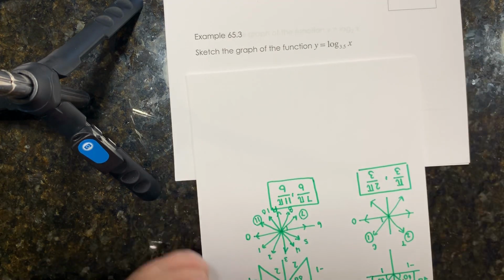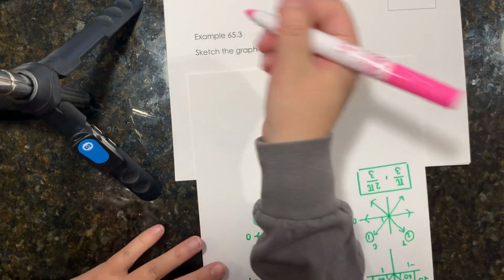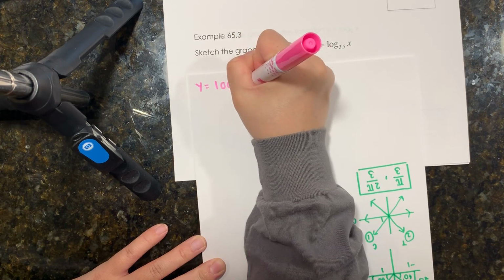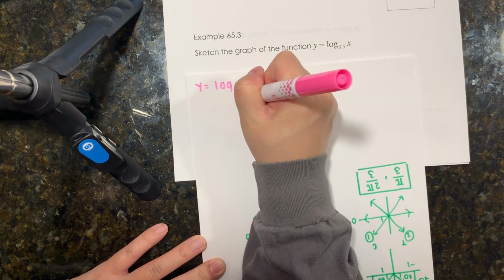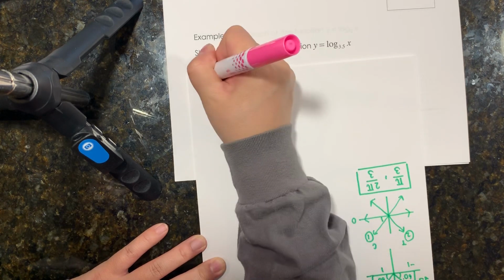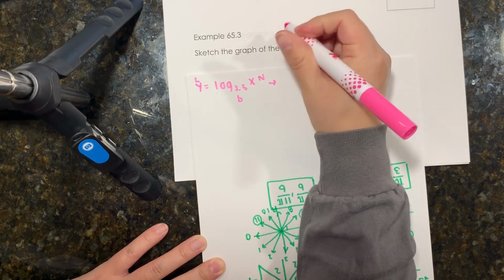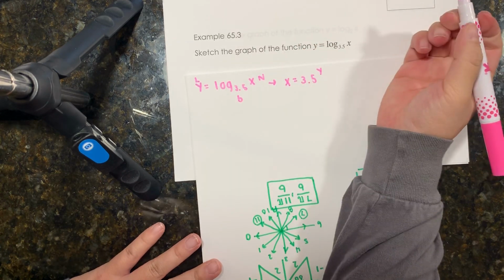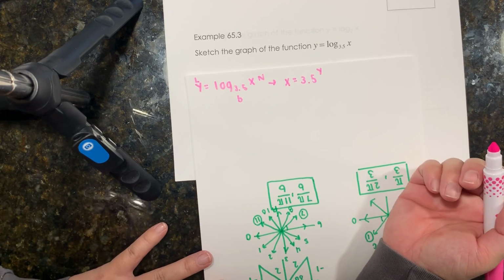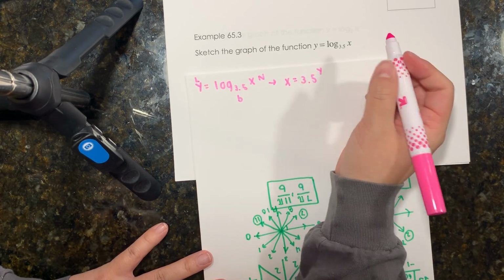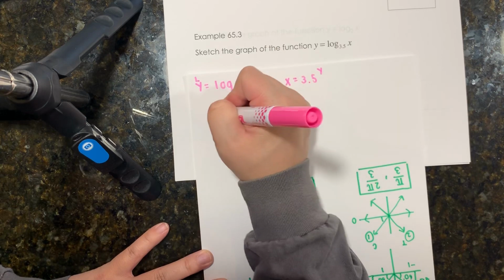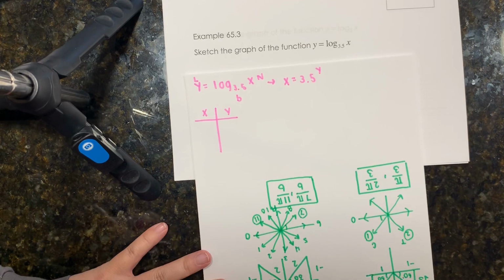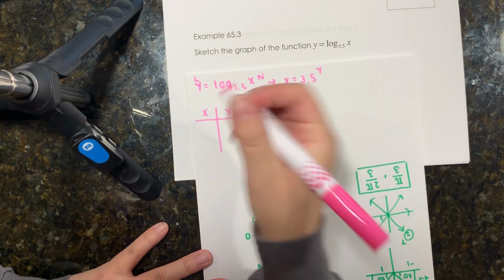Now, if I converted this from logarithmic form to exponential form, I have y equals log base 3.5 of x. Now this is my base, this is my number, and this is my exponent. So if I convert it, it would be x is equal to base 3.5 to the power of y. So notice how that changes. It used to be y is equal to something to the power of x. And now when I graph this, I have x and y. So I want to find out where is this graph.